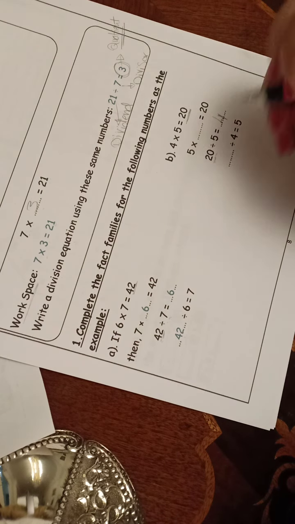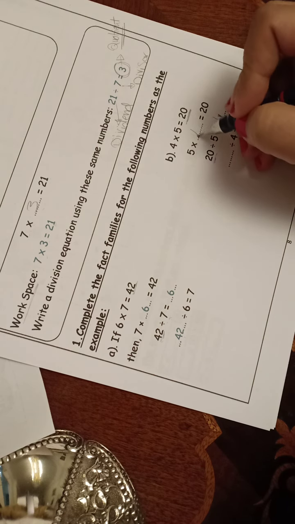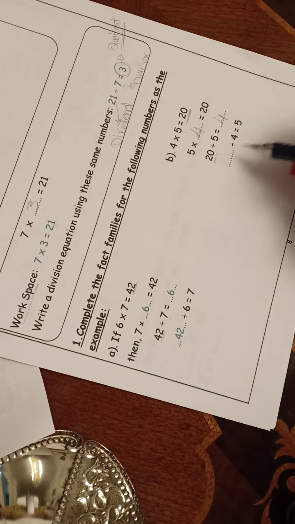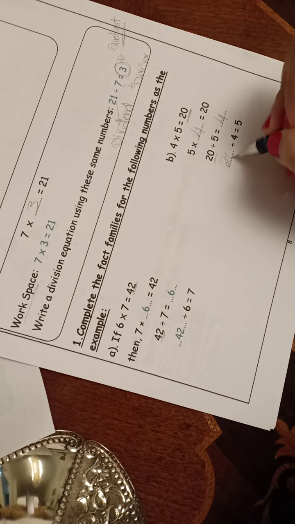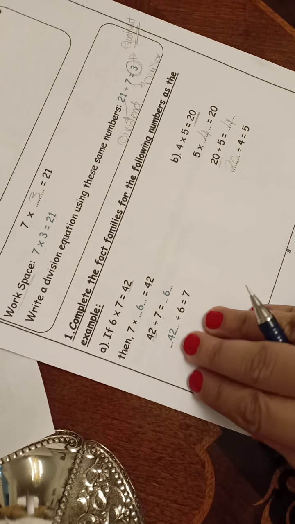This is the first answer. 5 times what equals 20? It's very easy. 5 times 4 equals 20. 20 divided by 5 equals 4. And here, it's the same. 20 divided by 4 equals 5. Let's turn the page. Page 9.